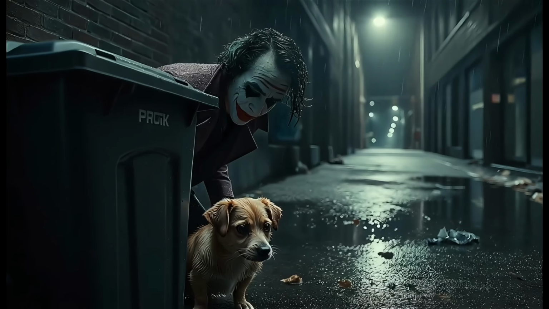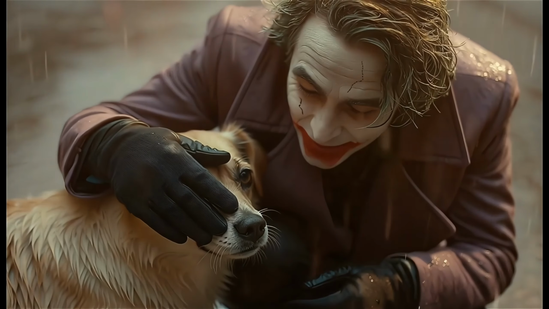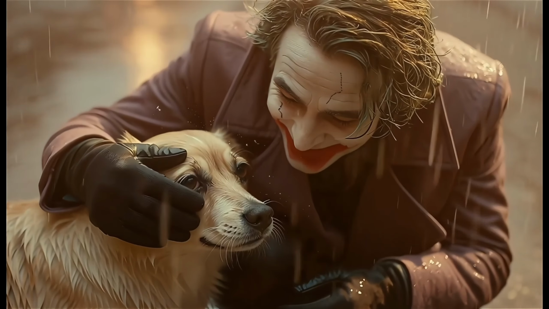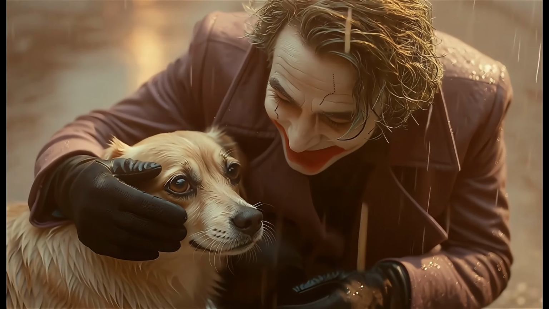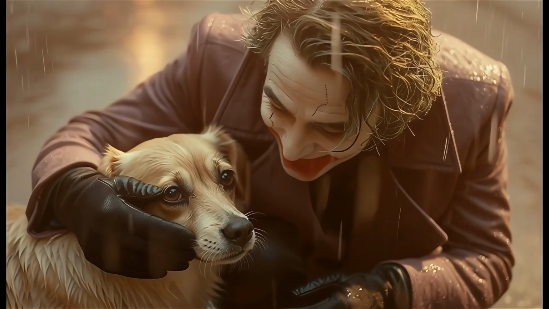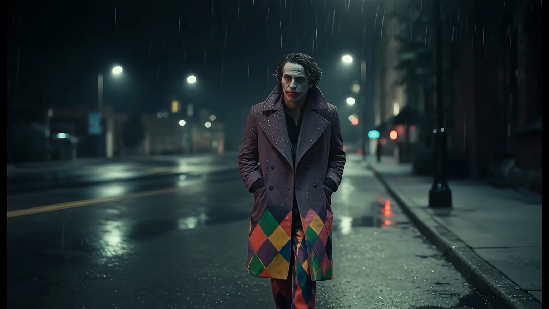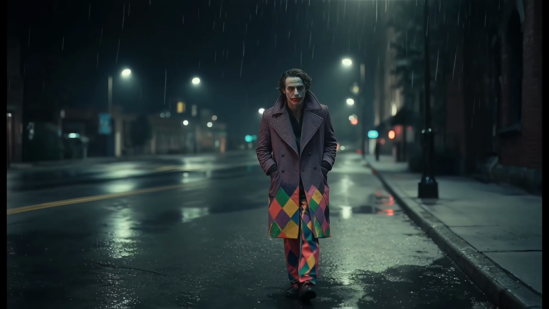Each frame flows naturally, and the overall scene looks like something straight out of a professional short film. So yeah, the manual mode in HiggsField gives you complete storytelling power. You can plan, control, and perfect every frame.